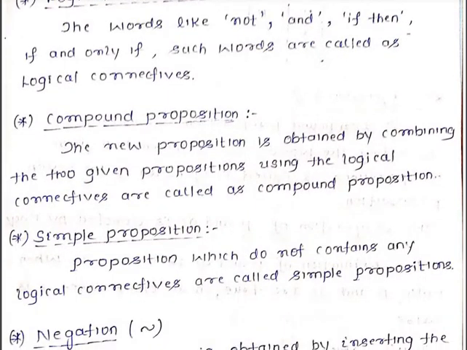So what is a simple proposition? Propositions which do not contain any logical connectives are called simple propositions. Why will it not contain any logical connectives? Because already it is a single statement. So one single statement will not have any connectives. The statement itself will tell you the meaning.